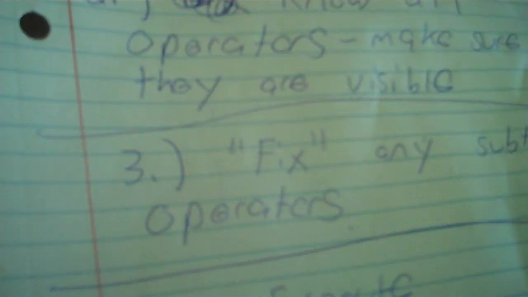Okay, again, you don't have the benefit of replacement, so make sure each variable has a coefficient number in the front, as 8. Know all the operators, make sure they're visible. So 4 times 8, 8 times x, x plus negative 3. Don't have to worry about fixing the subtractions because we fixed it up there.